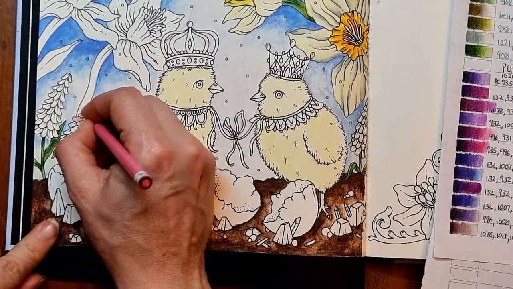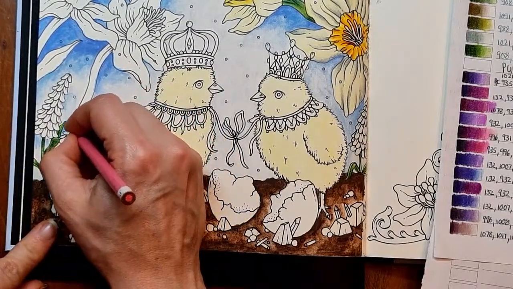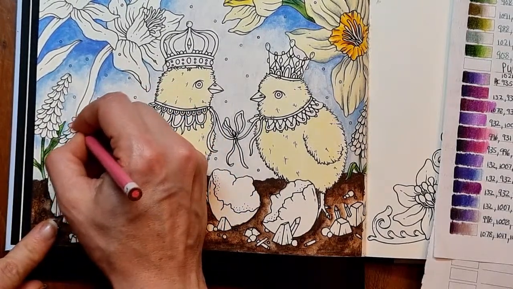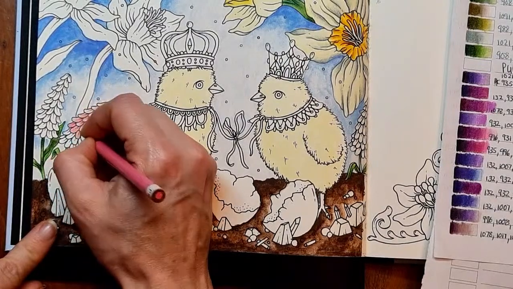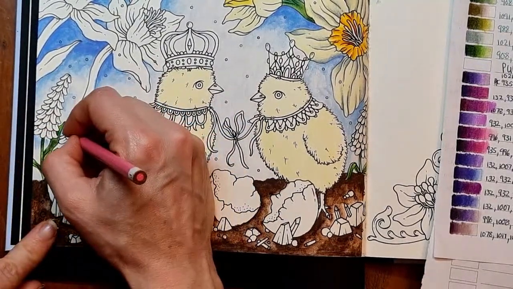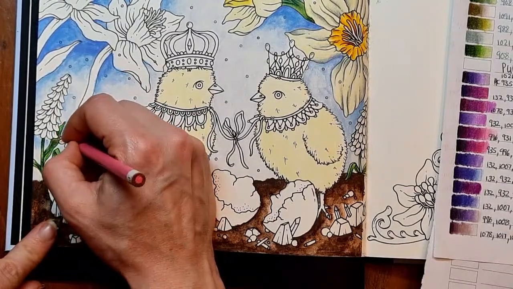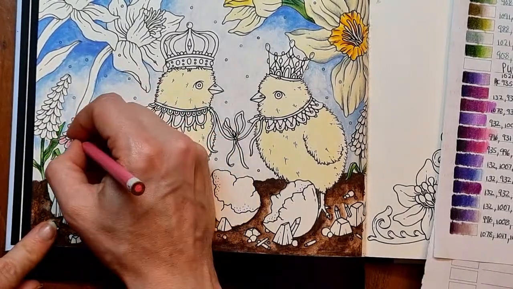So what I've noticed with these sort of flowers is if I approach them with more of a gradient kind of going up, then you can get that like white sort of field right at the top.